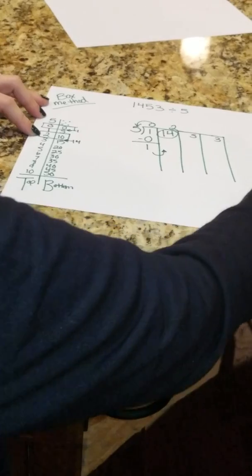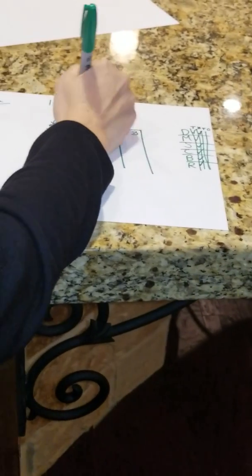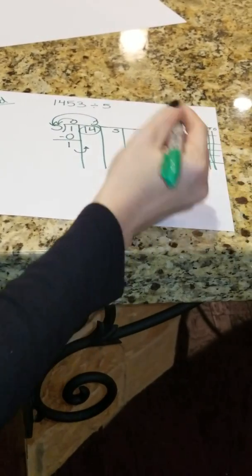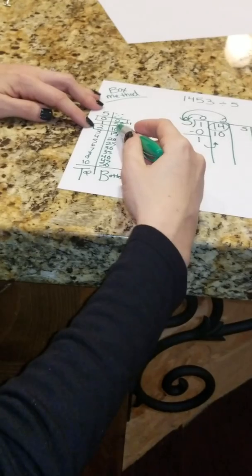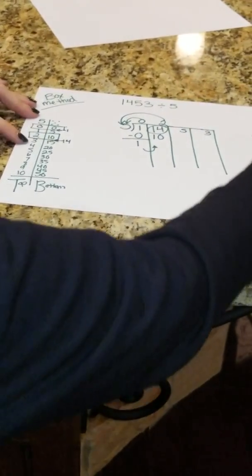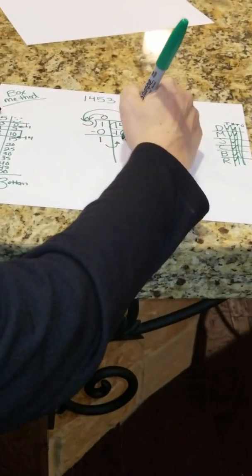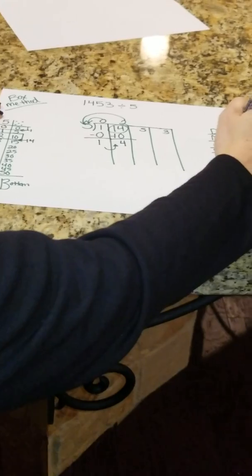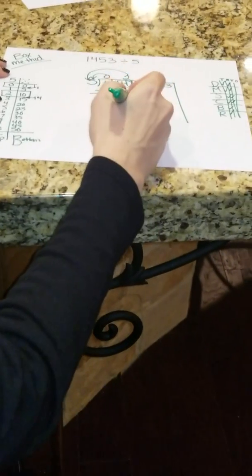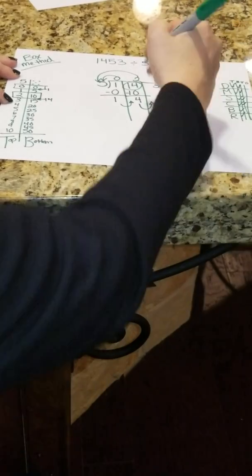All right, and so we go over here, we repeat it, and we divide, and now we multiply. 2 times 5 is 10, and if they want to check themselves, they go over here to make sure that 10 is what they put on the bottom. So we have a 2 on the top and the 2 on the bottom. Multiplying correctly, now we subtract. 14 minus 10 is 4. So our subtraction is complete. We compare. Is 4 less than 5? Yes, it is. So we are good to bring up our 4.